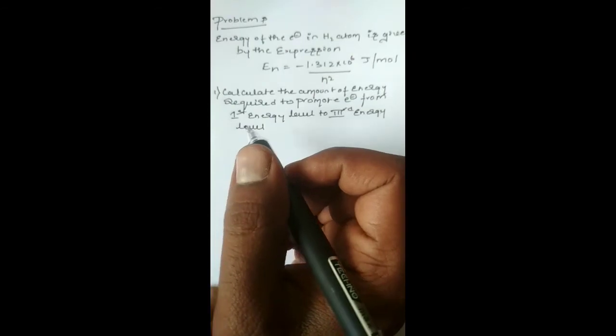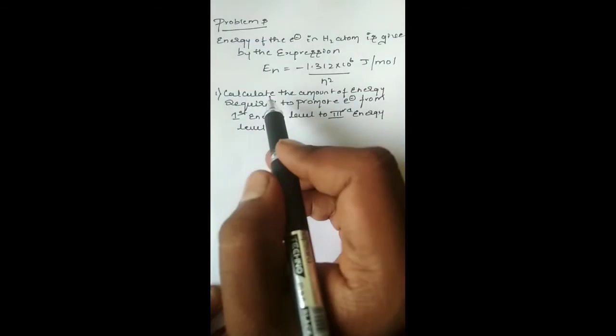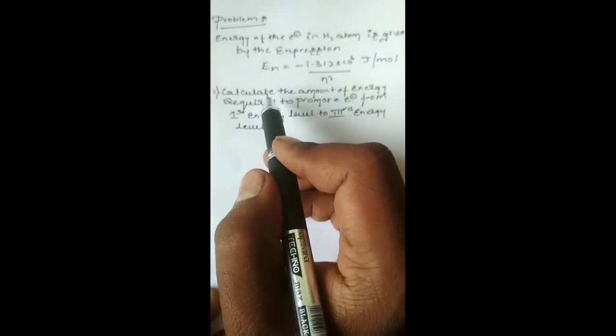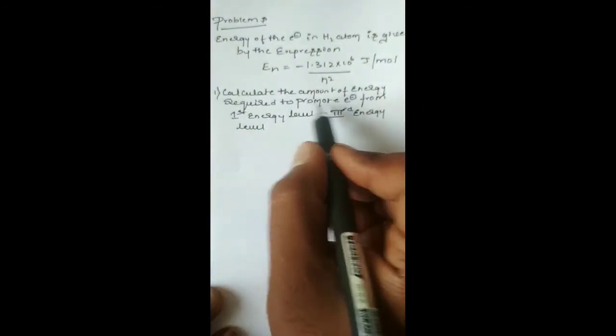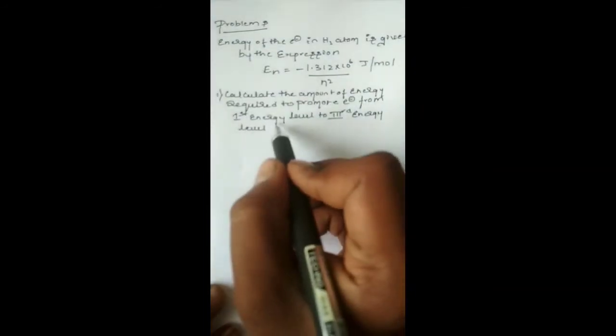What they are telling is that we want to calculate how much energy must be required for first energy level to third energy level.